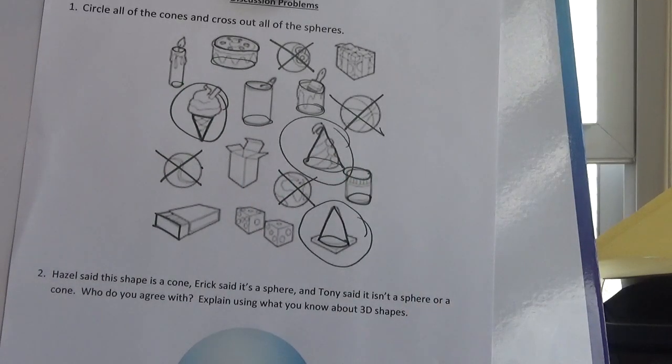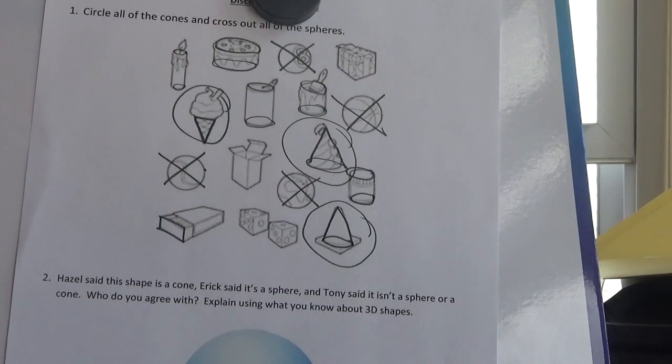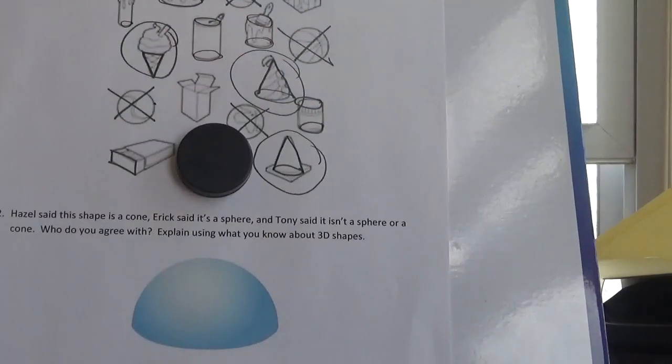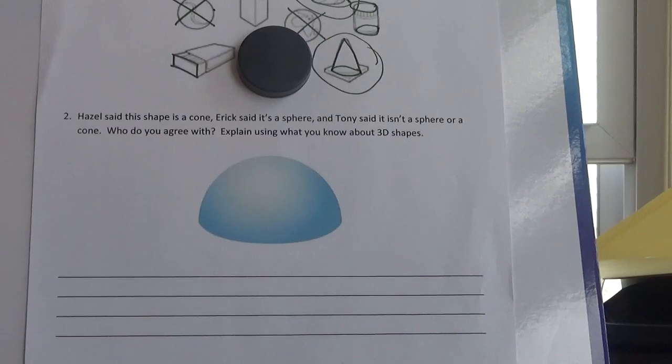Awesome. Whenever you're doing any work with 3D shapes, it's important that you remember the properties of these shapes and what makes that a particular shape. This is the problem you're going to do by yourself. This problem says, Hazel said this shape is a cone. Eric said it's a sphere. And Tony said it isn't a sphere or a cone. Who do you agree with? Explain using words and math vocabulary about 3D shapes. So pause the video right now and answer this question.